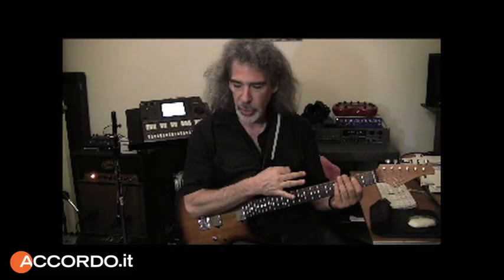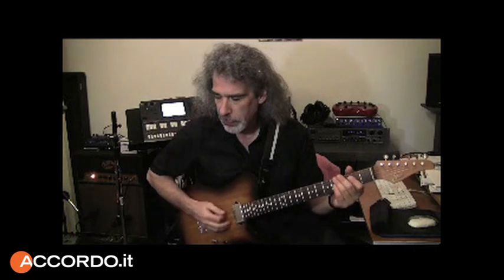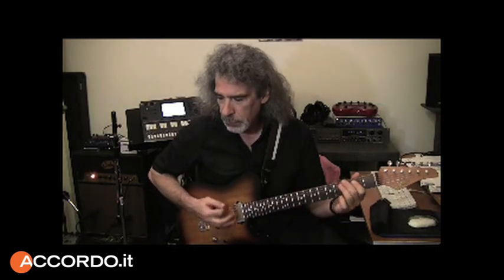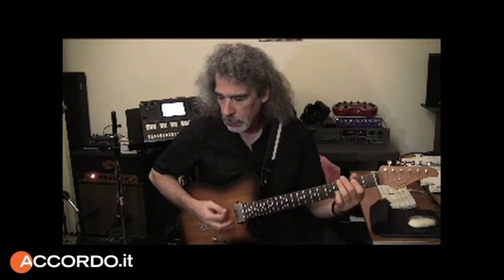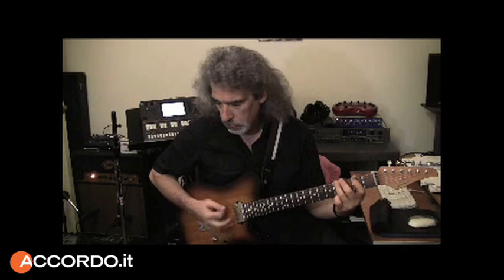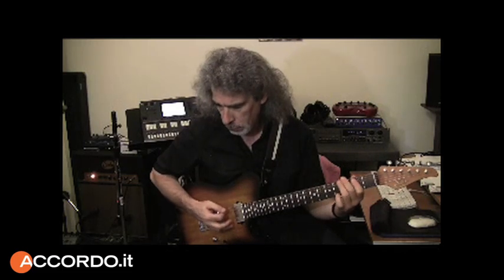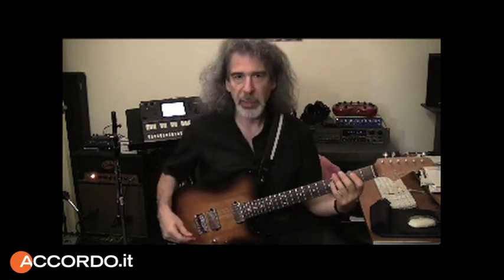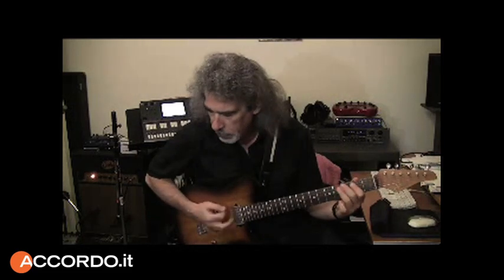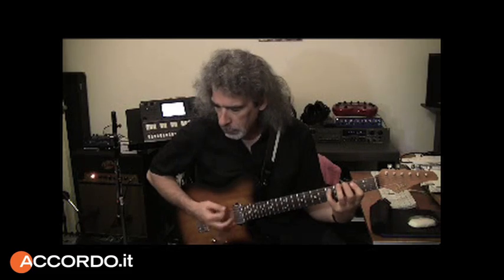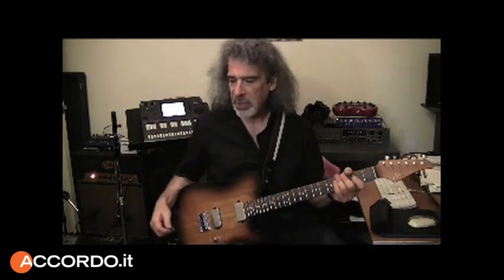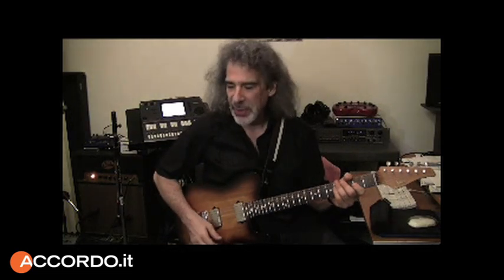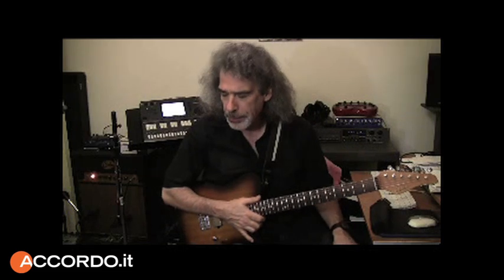Example 3 kind of builds off of that a little bit. I'm going to switch to the key of E here and use some open low strings there. And here it is real slow. So you can make that sound real chunky. Just like that.